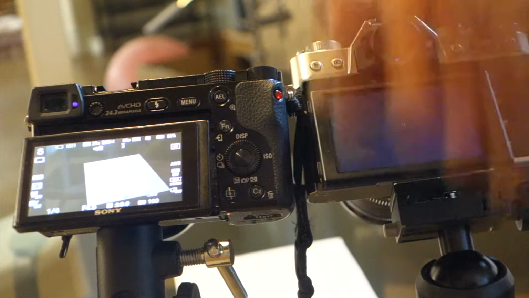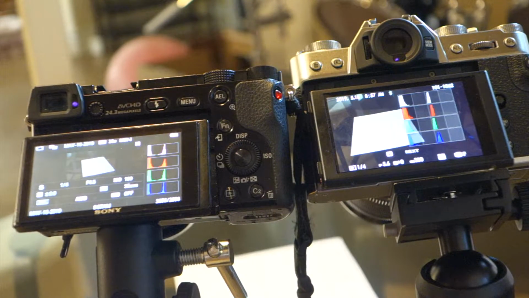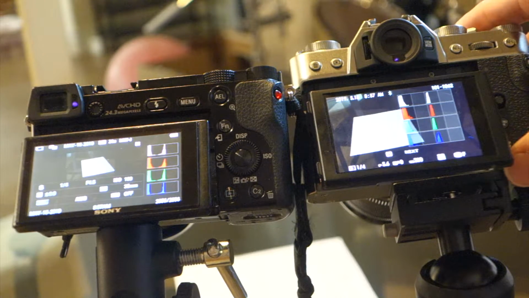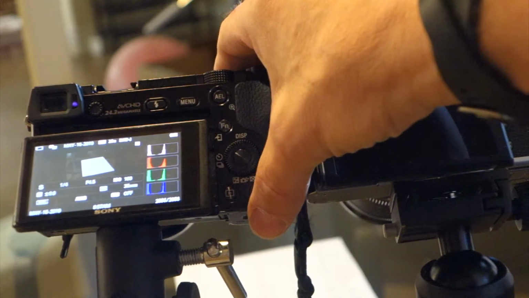Review it. And we see the histograms look very similar because you expect them to. The scene is properly exposed and there's data. Everything looks really nice as you would expect. The difference and the problem comes into play when you start changing the shutter speed to improperly expose the scene.